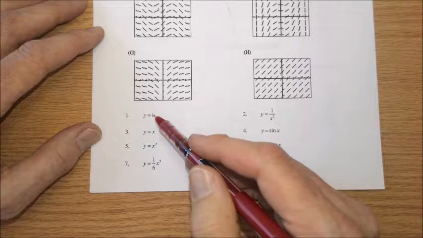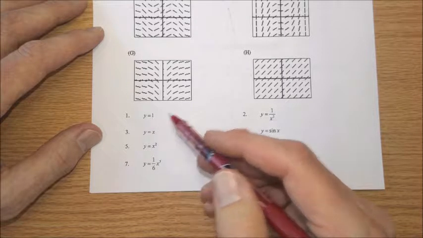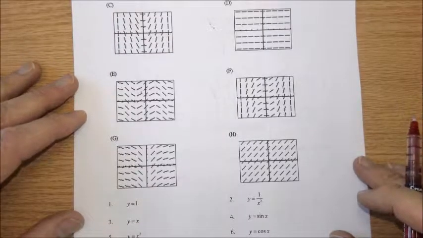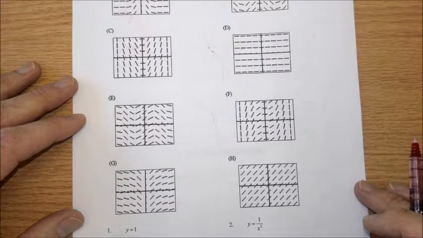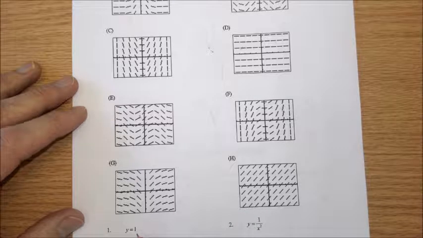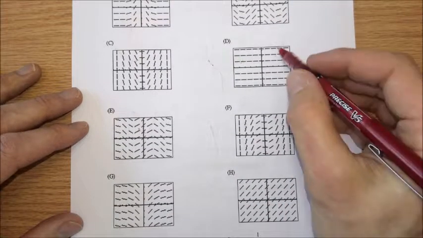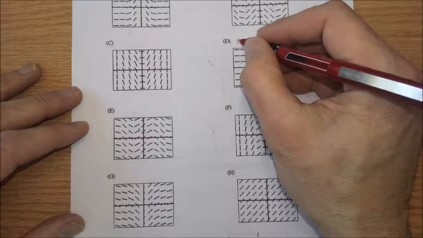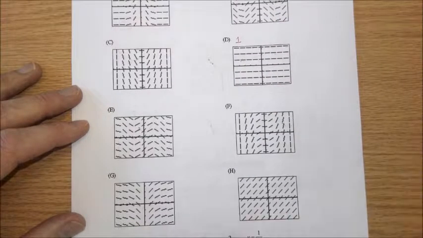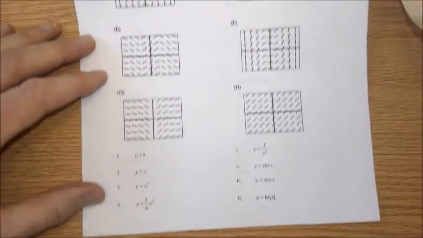Okay, so y equals 1. Which one of these graphs looks to be the graph of y equals 1? Well, y equals 1 is a horizontal line. Guess what our answer is? The one that has horizontal lines. So D matches with 1. Okay, so go back up.